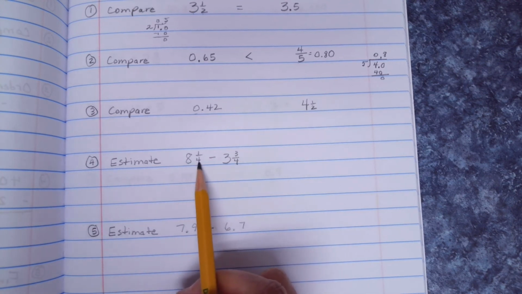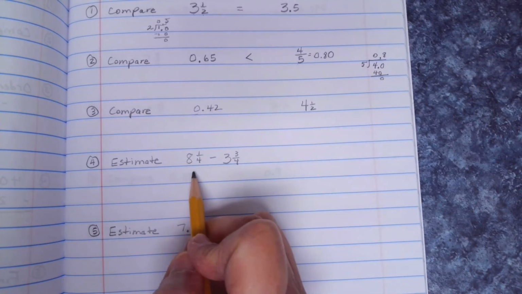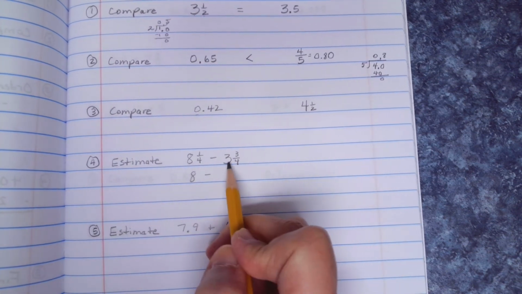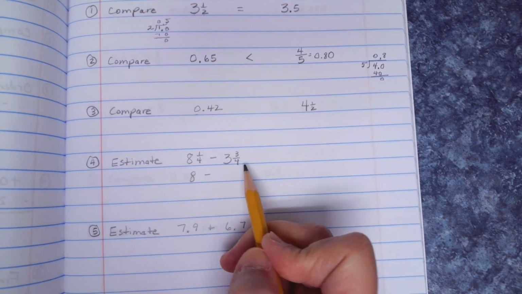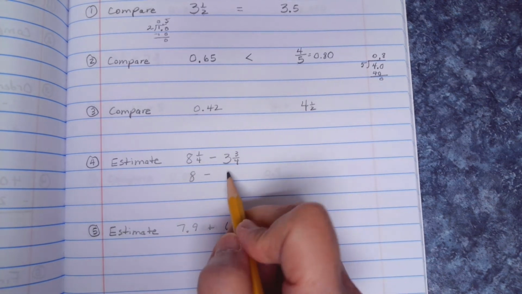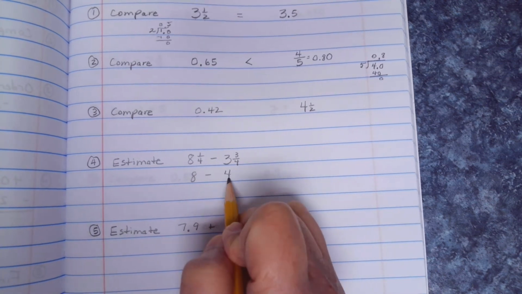Okay, 8 1/4, is that close to 8 or is that closer to 9? Of course it's closer to 8. 3 3/4, is that closer to 4 or is it closer to 3? Of course it is closer to 4.